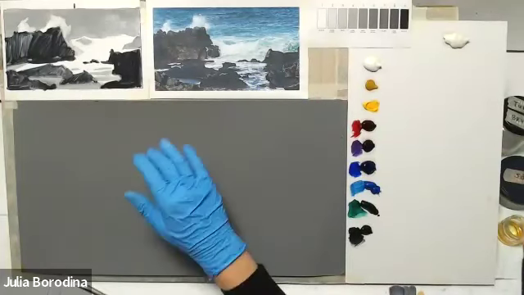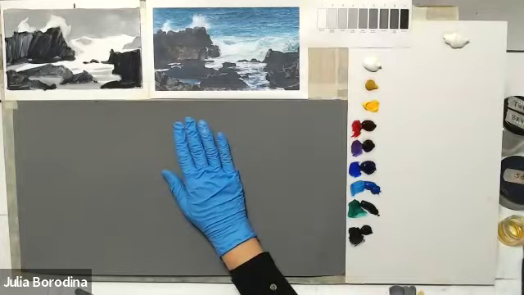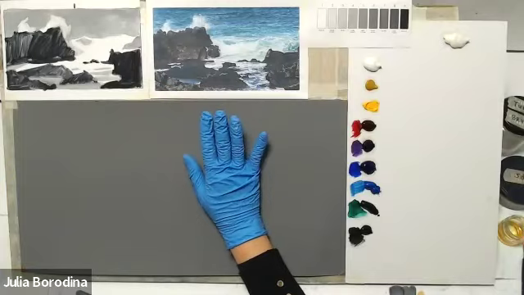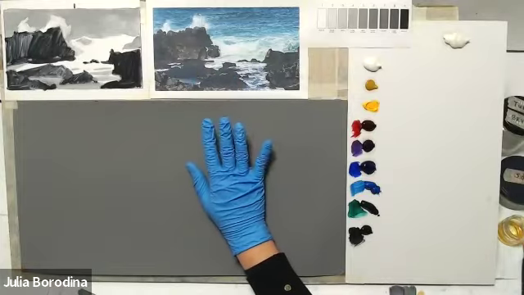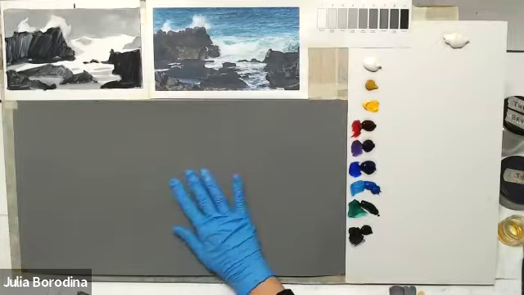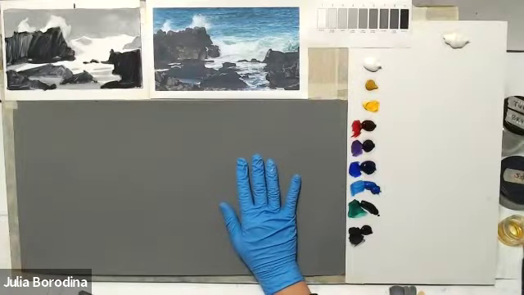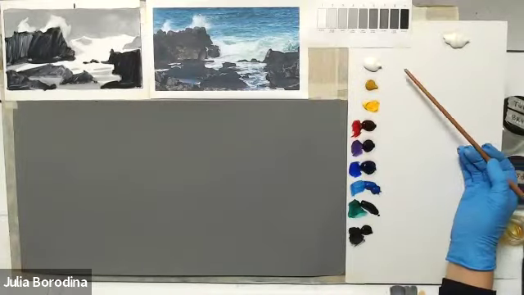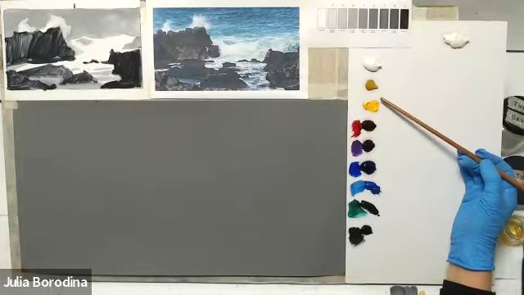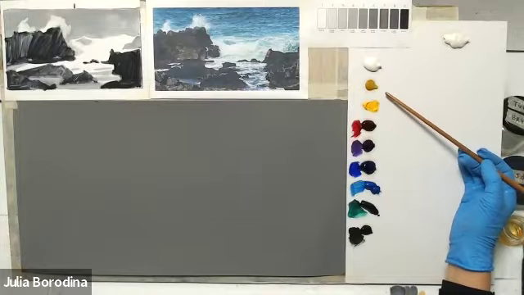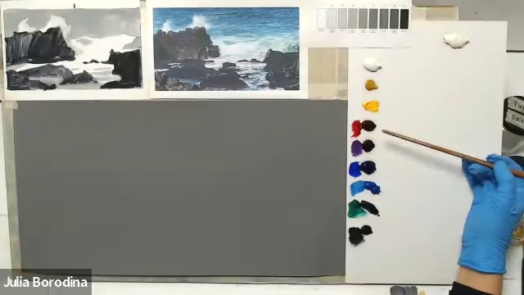Now I'm using the gray background today, even for the color, because we have lots of coolness within our color choices. So that gray will support it very well. Now on my palette, I have some white, some extra white as well. Any of your yellows, lemon yellow, if you have one, or cadmium yellow, or a little bit of ochre, a tiny bit.